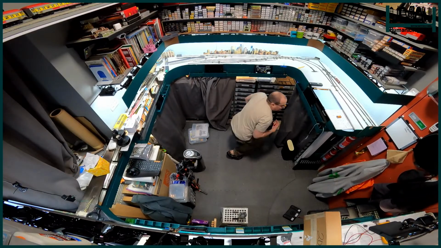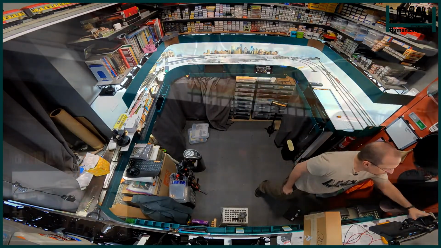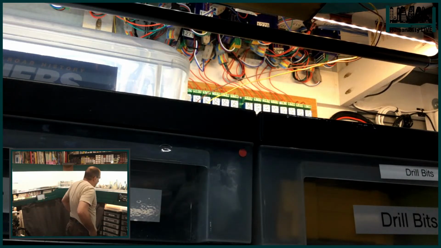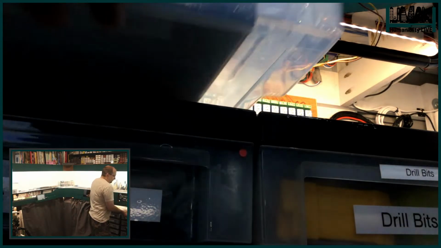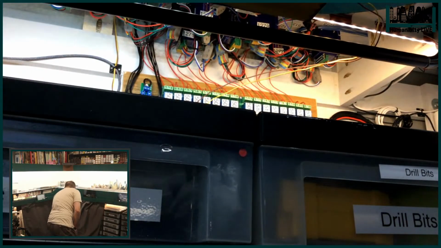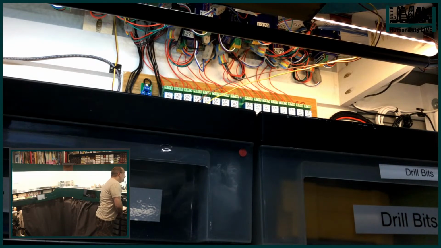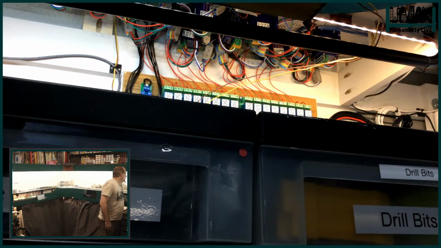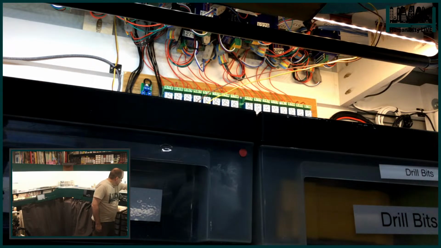All right, so there's a lot of wires under here. And you might be saying, how in the heck are you going to find everything to solve this problem in the next 30 seconds? So I know that this is turnout 1274.